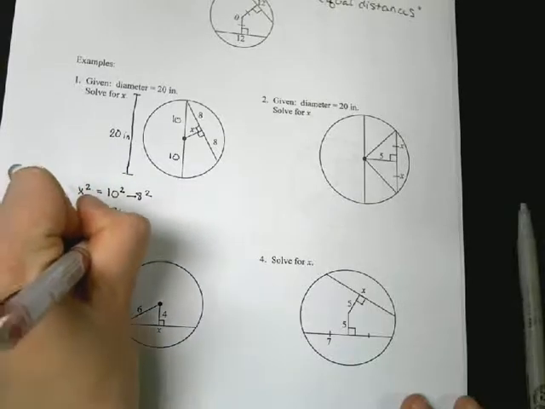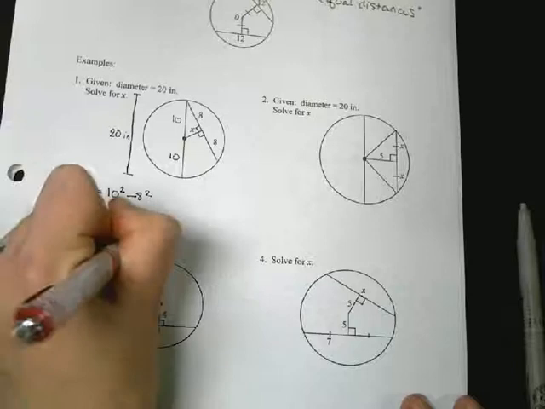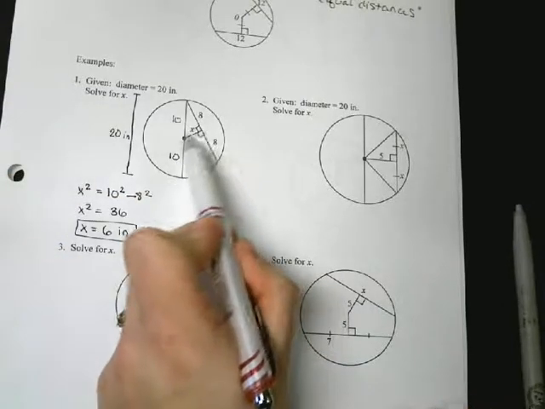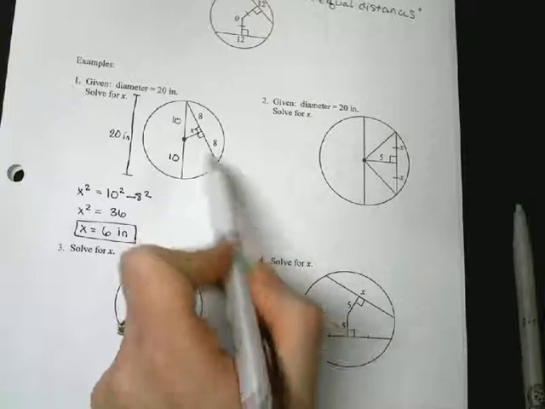Now don't always go by the picture. This looks a lot smaller to me in relation to the other sides than 6 inches, but the math told me it's 6 inches, so don't go by looks on your pictures.